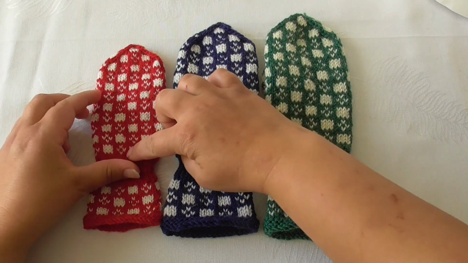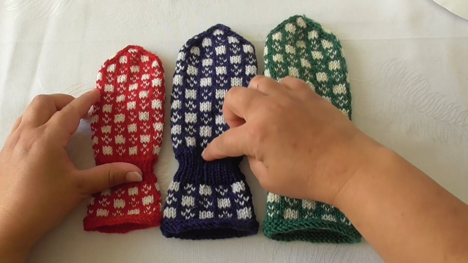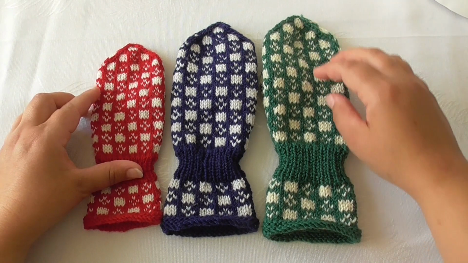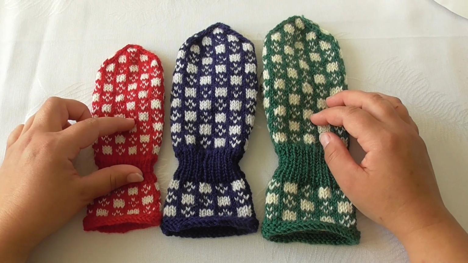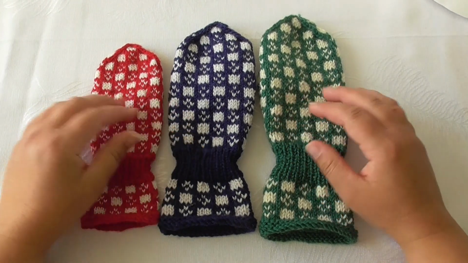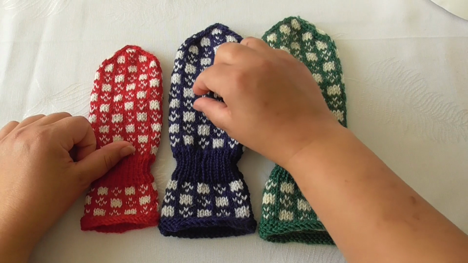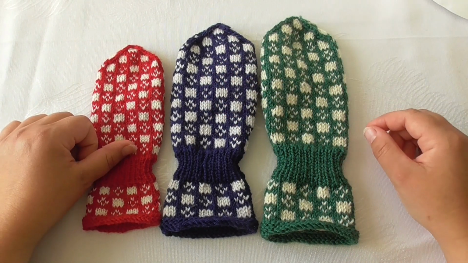But you can also see here that changing the gauge also affects the length of the mittens, and that is because each row will be a little wider.